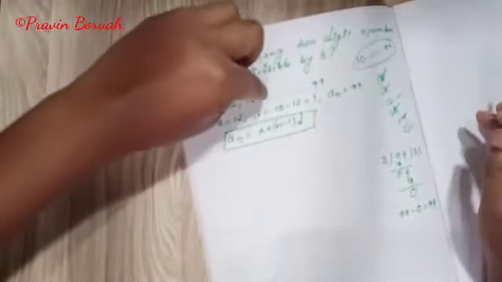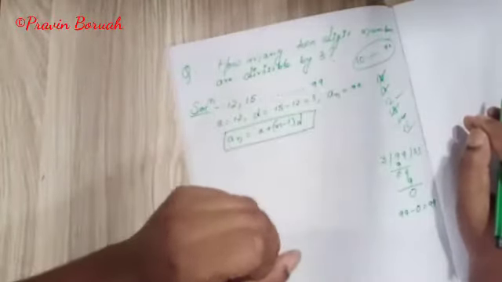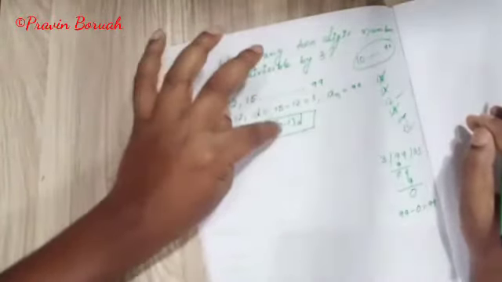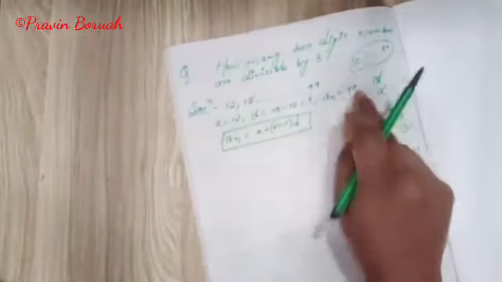How many two digit numbers are divisible by 3? Meaning how many numbers are there like 12, 15, and so on, which are divisible by 3? That is the question actually. Means what do we have to find here? We have to find n. This n you have to find out. Correct? So now an is how much?